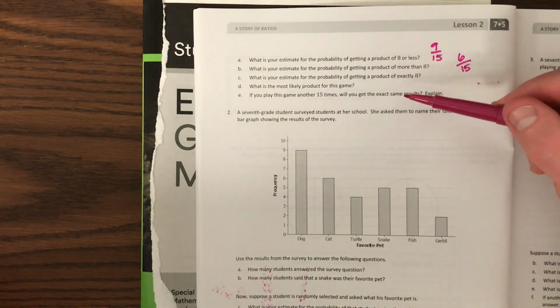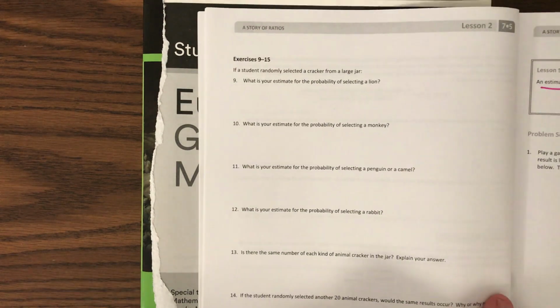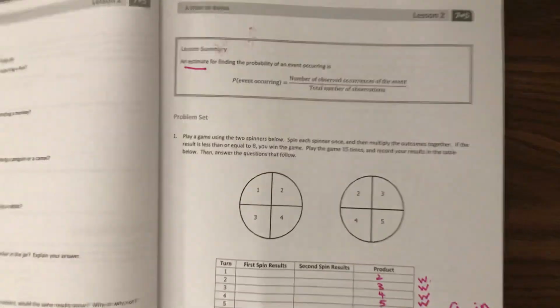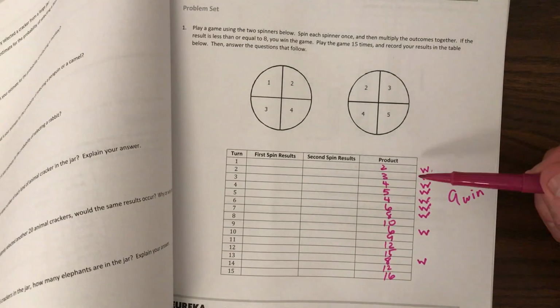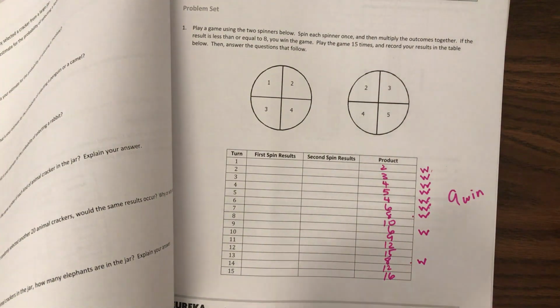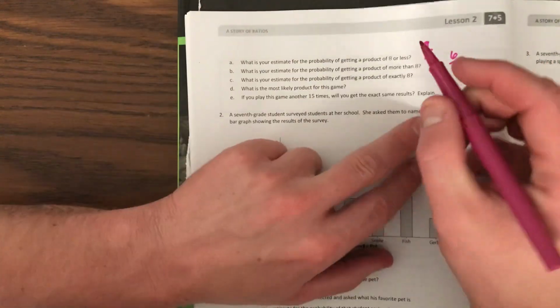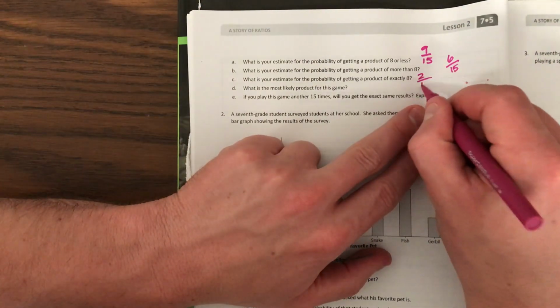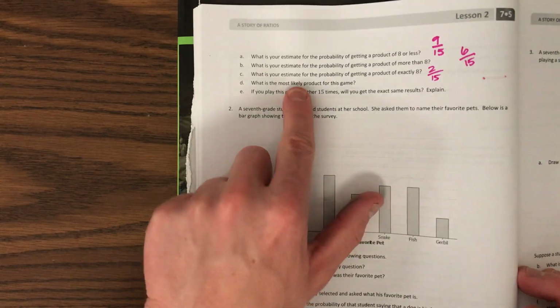What is your estimate for the probability of getting exactly 8? I actually need to go back and count that then. I need to figure out how many times did that event occur, or that outcome occur, really is the way I would say it. So let's see here. How many times did I get exactly an 8? 1, 2. I got exactly 8 2 times out of 15. So I would say the probability of that is 2/15.